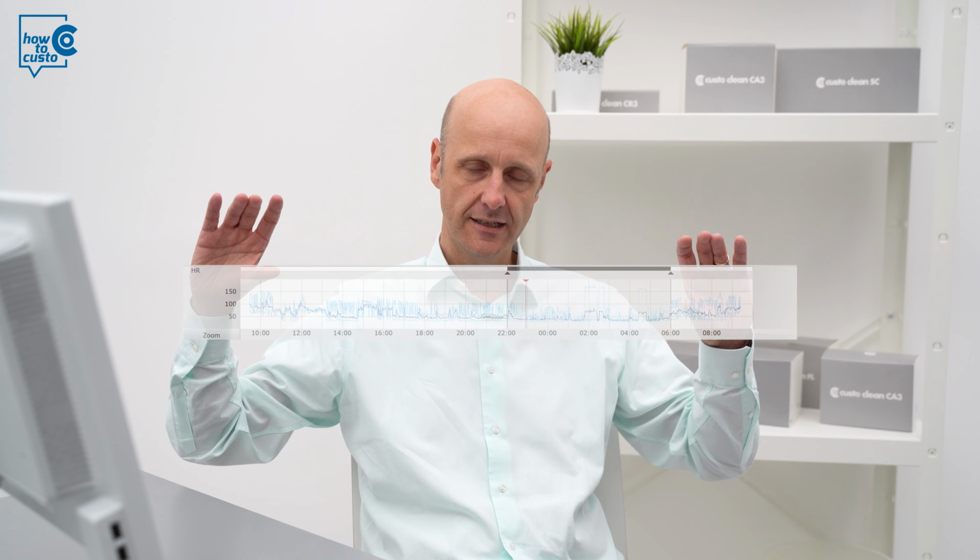In the first part, I'm going to explain how the trend ECG is structured. In the upper part, you can see the heart rate trend. The heart rate trend is subdivided in maximum, average and minimum heart rate. This is indicated by the dark blue and the two light blue lines which are above and below.